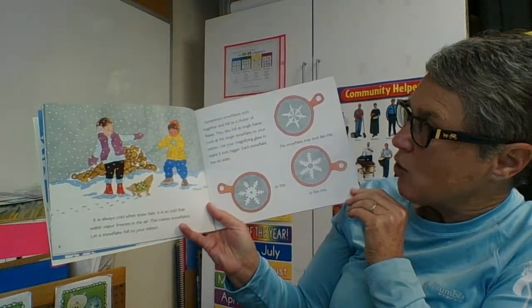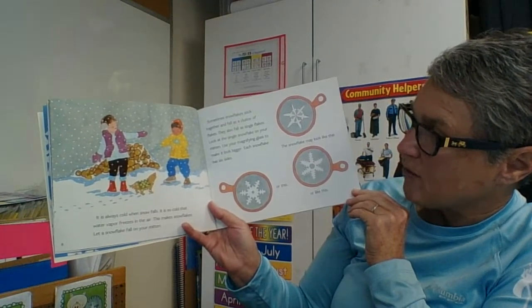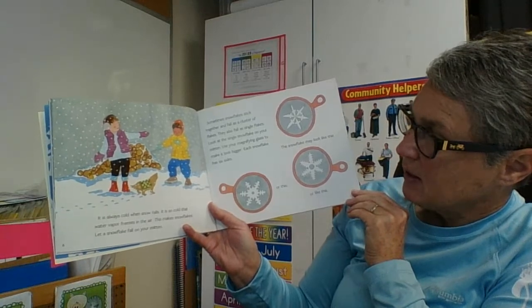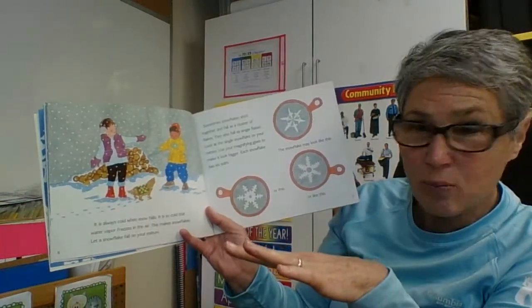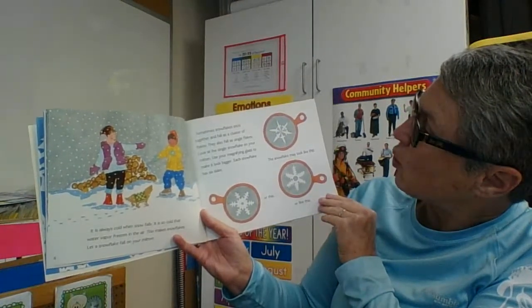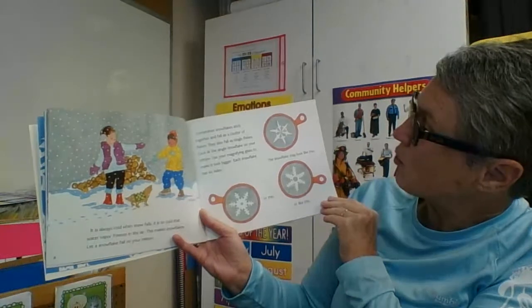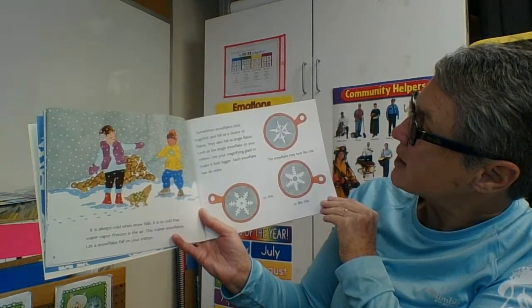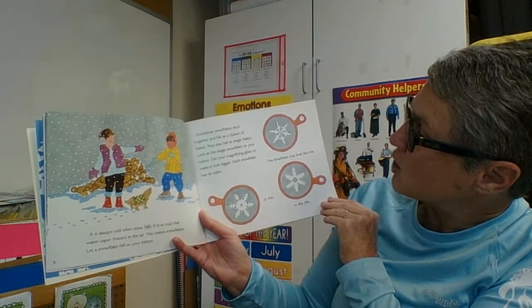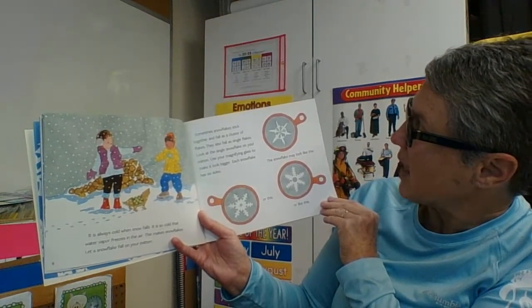It is always cold when snow falls. It is so cold that water vapor freezes in the air. This makes snowflakes. Let a snowflake fall on your mitten. Sometimes snowflakes stick together and fall as a cluster of flakes. They also fall as single flakes. Look at the single snowflake on your mitten. Use your magnifying glass to make it look bigger. Each snowflake has 6 sides.